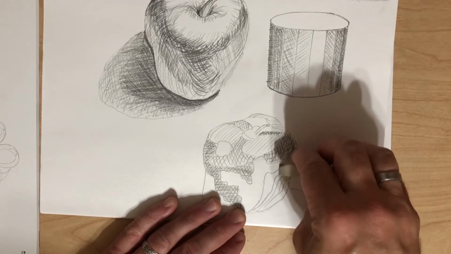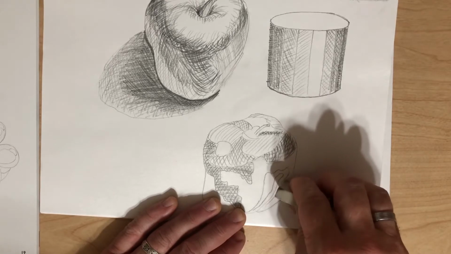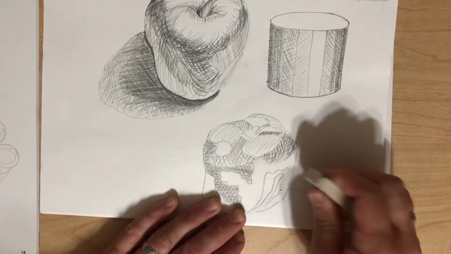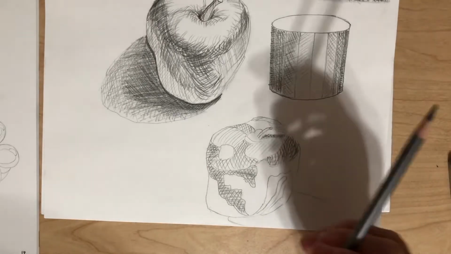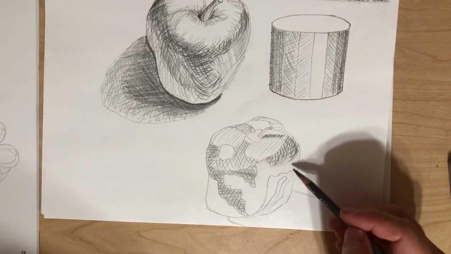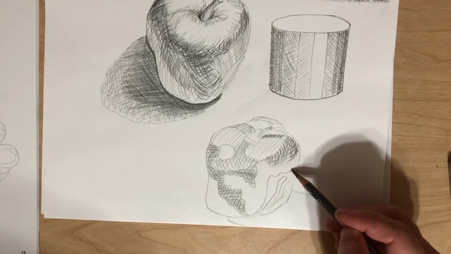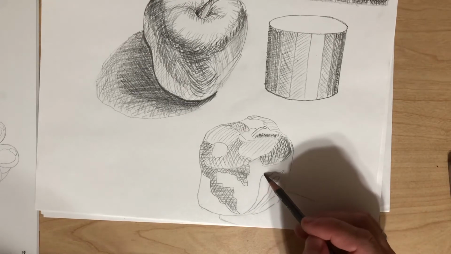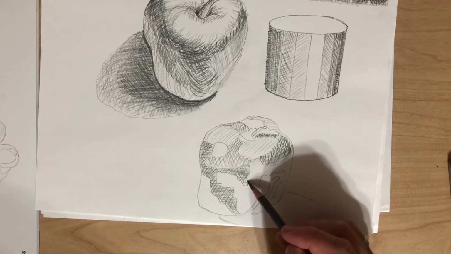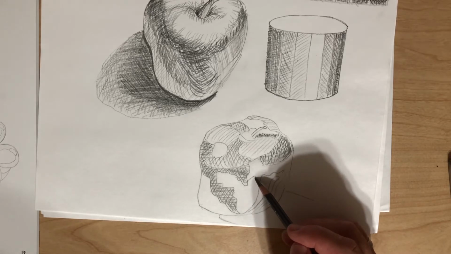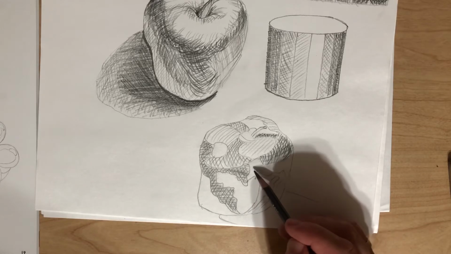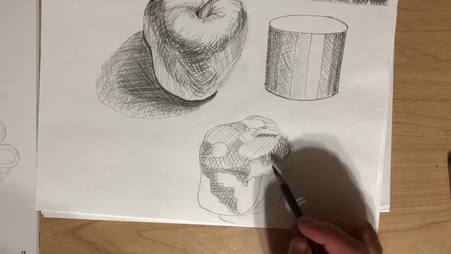I went over too far when I did this one, so I'm going to erase this, because I want this area over here to be a little lighter. And I'm going to make one more section over here. This will be pretty similar to that one.